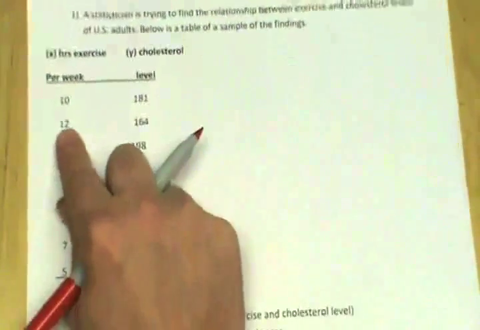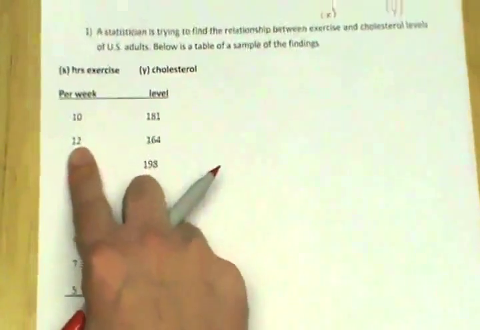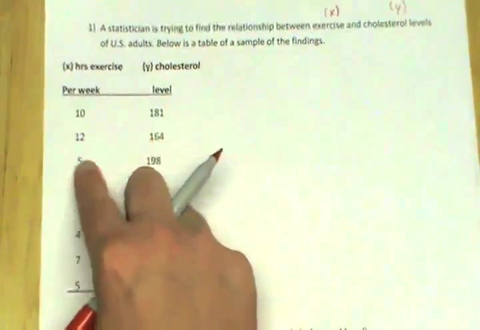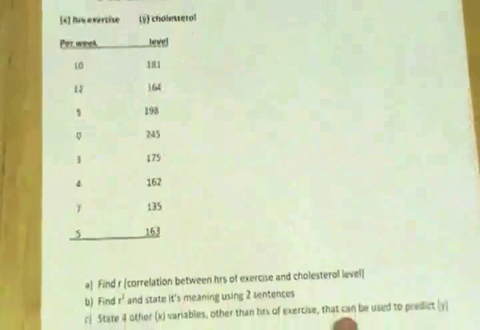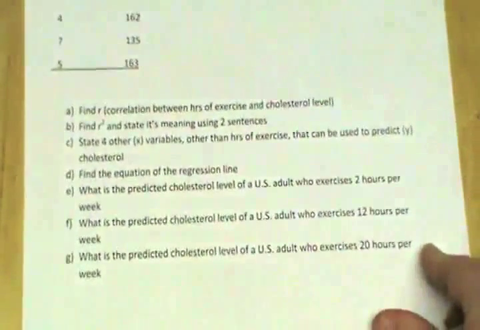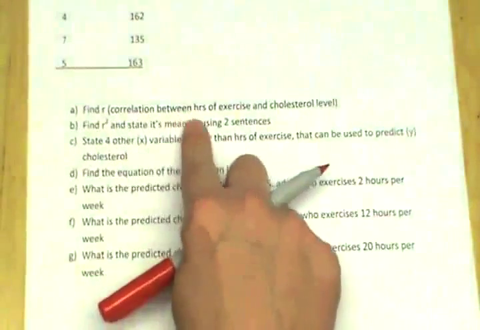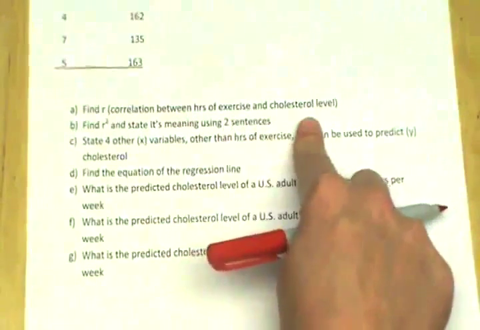The next one, there's a second person, exercises 12 hours per week, and has a cholesterol level of 164, and etc. all the way through the list. And we ask ourselves a few questions here. Okay, question A is find R, which is the correlation between the hours of exercise and the cholesterol level.